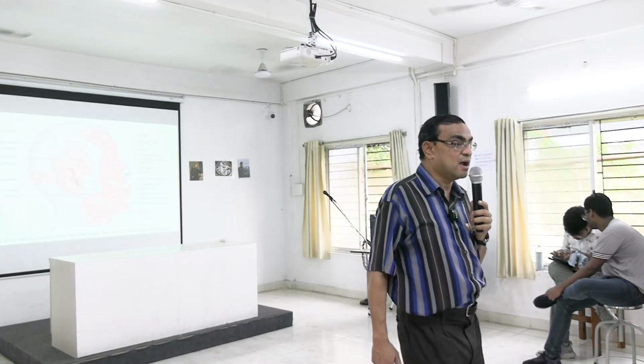Ultimately it migrates towards the face, and the nerve for the platysma sheath or all these muscles of facial expression is the facial nerve or seventh cranial nerve.